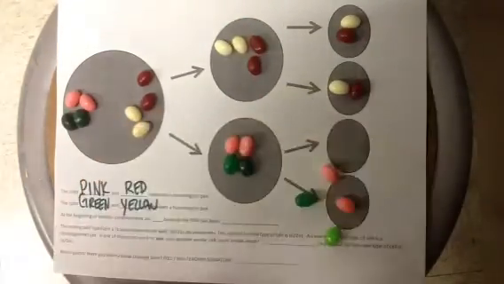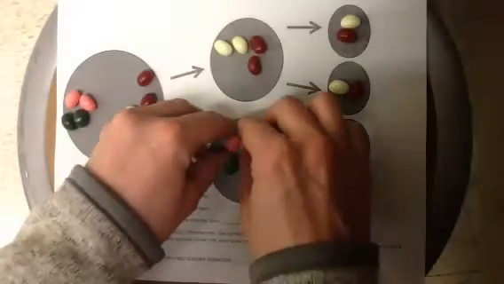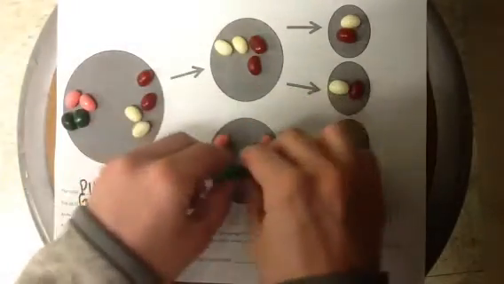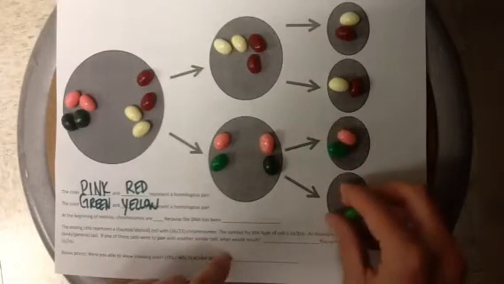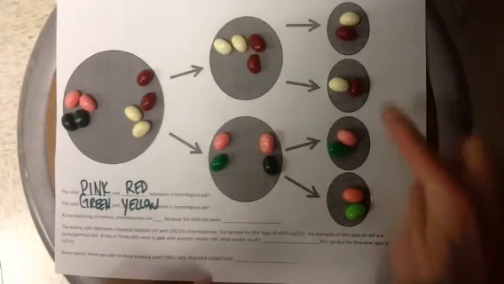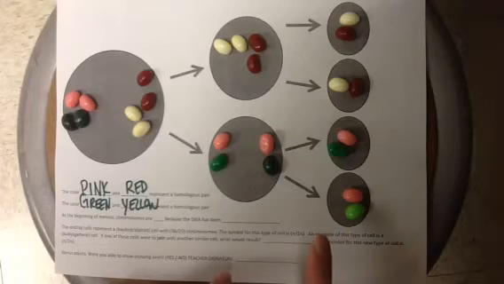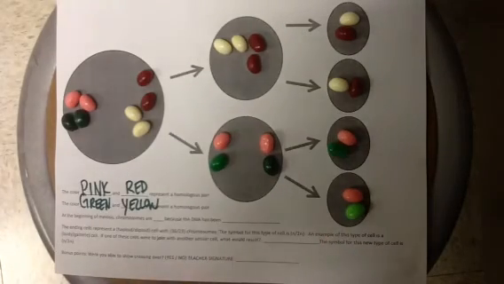The chromosomes will line up during metaphase. During anaphase, they will split apart. Each of these will become a new cell. Notice my genetic combination is different from the first one. That is called independent assortment.